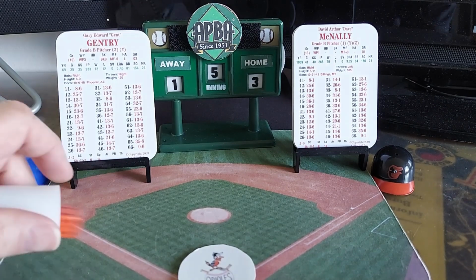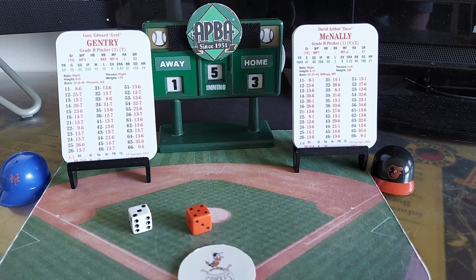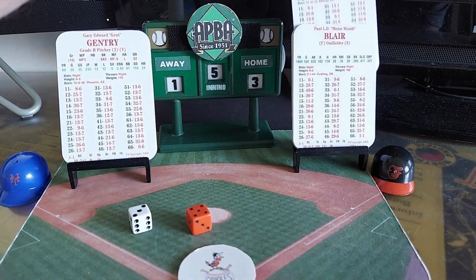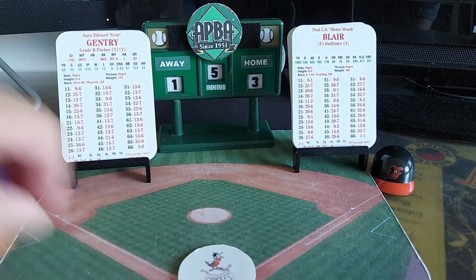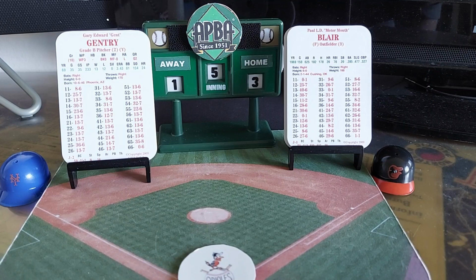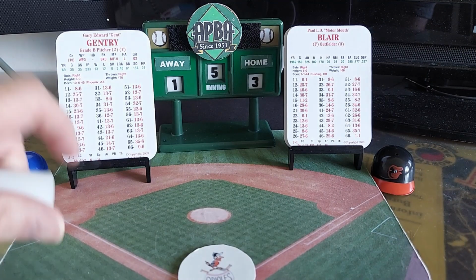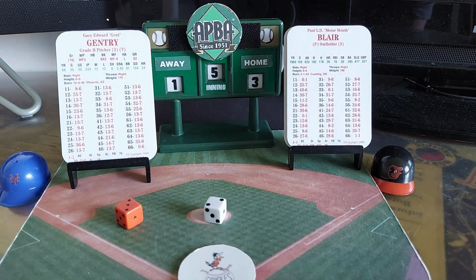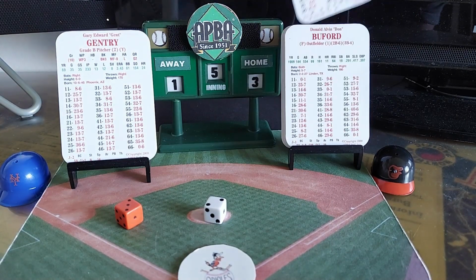All right, McNally leads off for Baltimore. 5-3 is a swing and a miss, strike 3. Second strikeout for Gentry. Here's Motormouth, Paul Blair. Not an ounce of fat on that guy's body. He was quite an athlete. 3-2 is a ground ball to second base. Bobby Field throws to Clendenin at first, 2 outs.